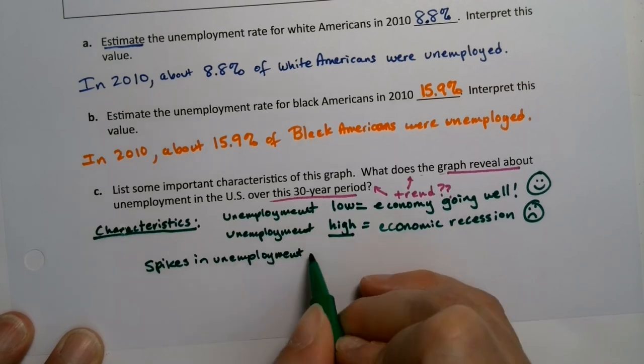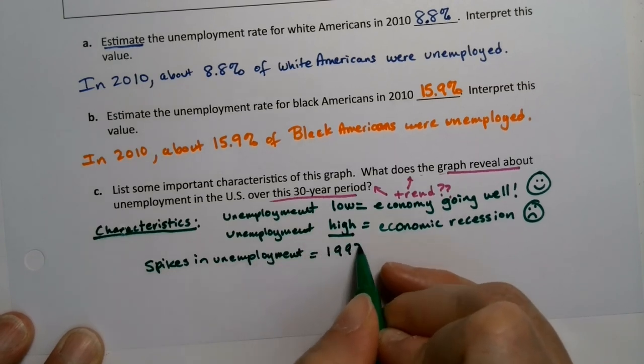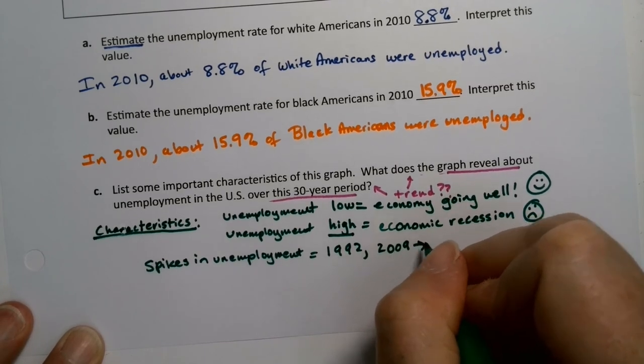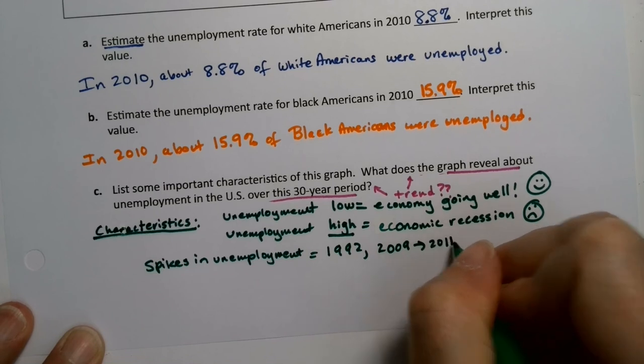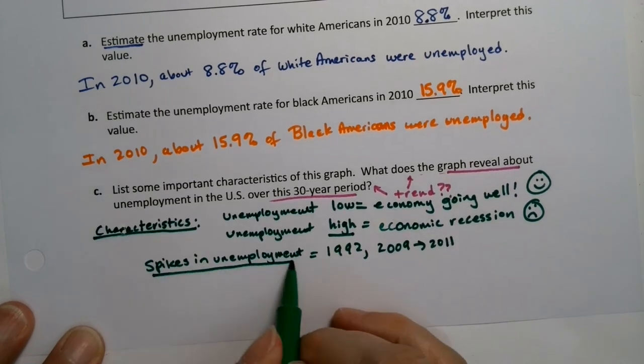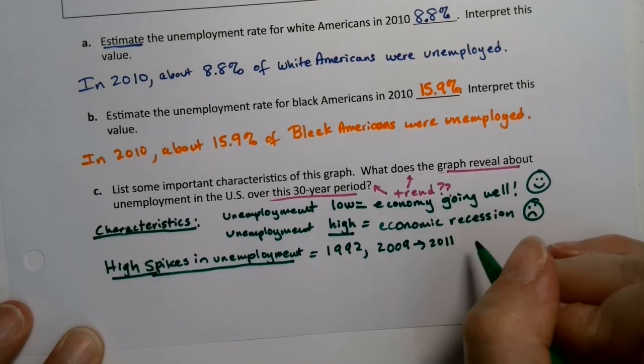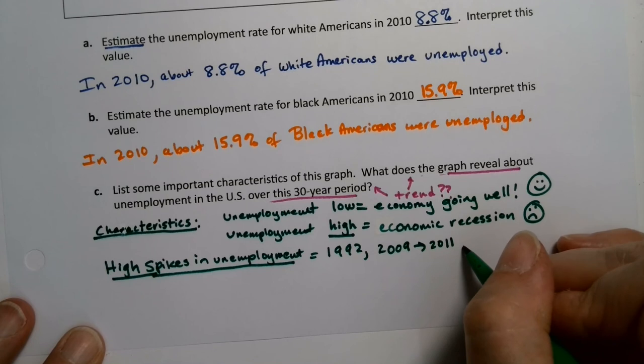In 1992, and then about 2009 through 2011 or so, right? So we have high unemployment. Spikes means high, right? High spikes in unemployment, which means there's economic downturns in those times.